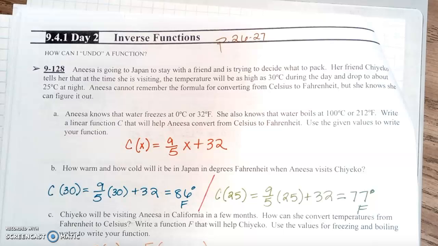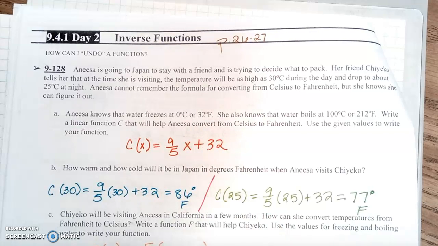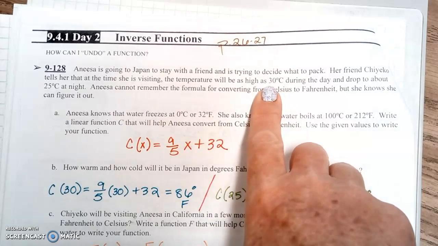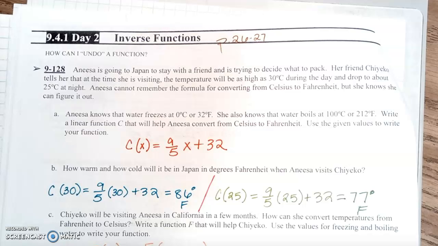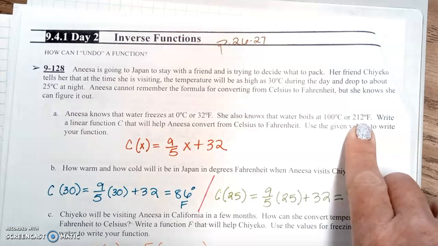Part A says, Anissa knows that water freezes at 0 degrees Celsius or 32 degrees Fahrenheit. In the United States, which one do we use? Celsius or Fahrenheit? Fahrenheit, right? Because 30 degrees and 25 degrees sounds really cold, right? But it's actually not. All right. She also knows that water boils at 100 degrees Celsius or 212 degrees Fahrenheit.